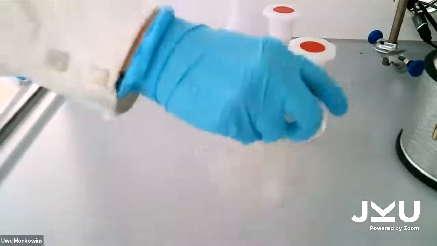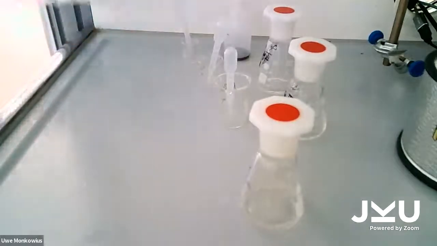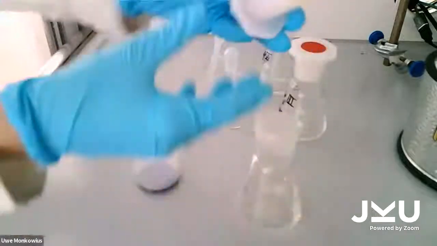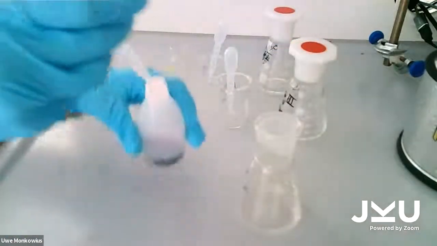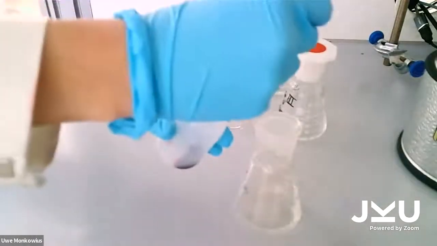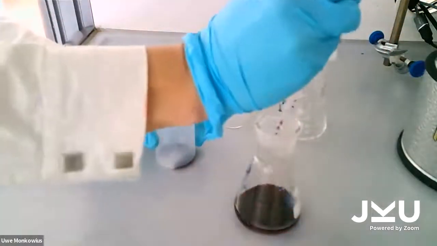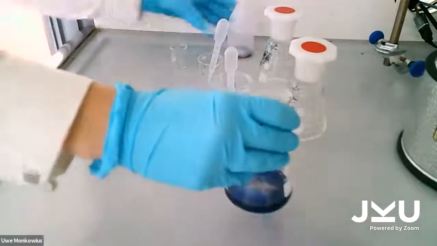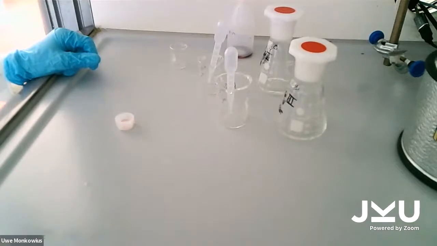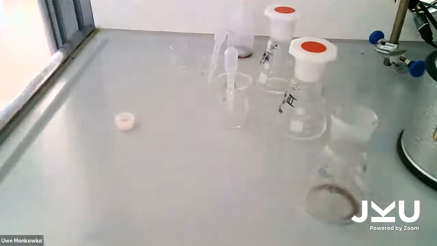You can see the solution is almost colorless. It's colorless, actually. Then we can add 2 milliliters of the ferroin solution. It's a red liquid which can change the color when it gets oxidized or reduced. And you see when I add the solution, it gets immediately blue, and we want to see the pattern. We have to pour the liquid into a petri dish, and we will see the solution under the microscope.